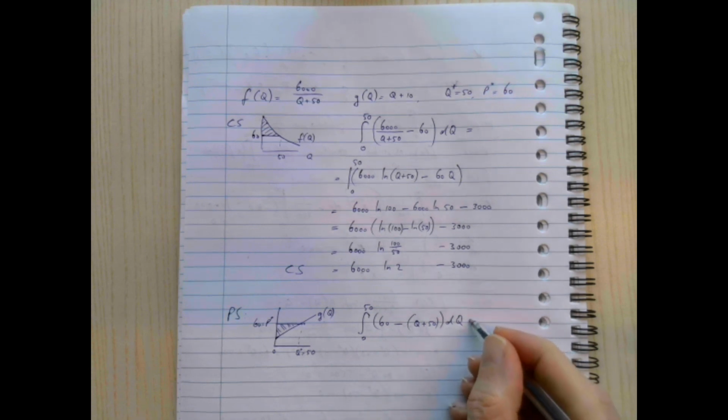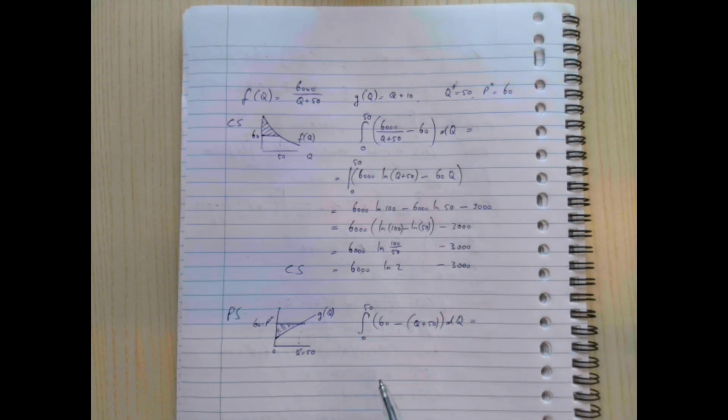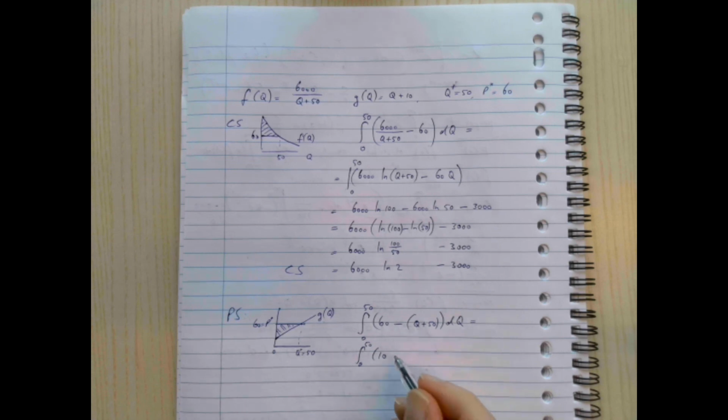So again, this is just mathematically speaking some definite integral, an easier one even, which you can therefore compute. Let me first get rid of those brackets in here. So it's just 60 minus 50, that's going to be 10, and minus q is minus q.